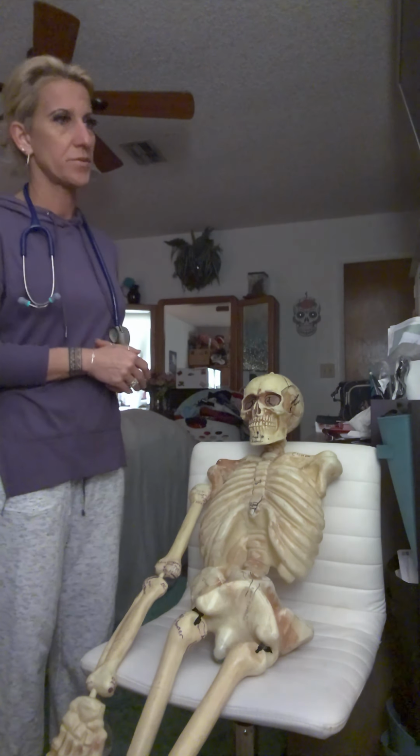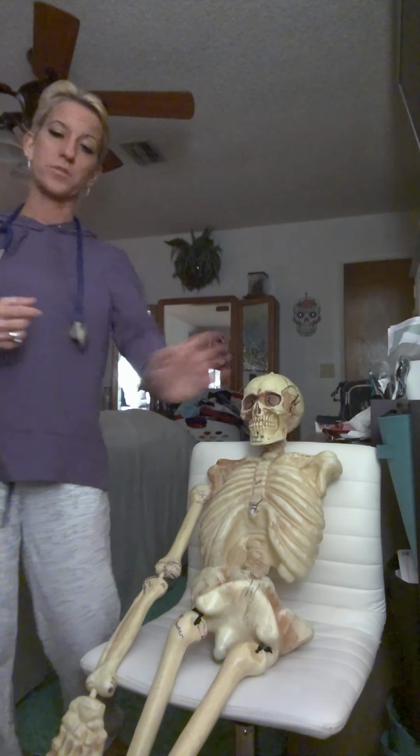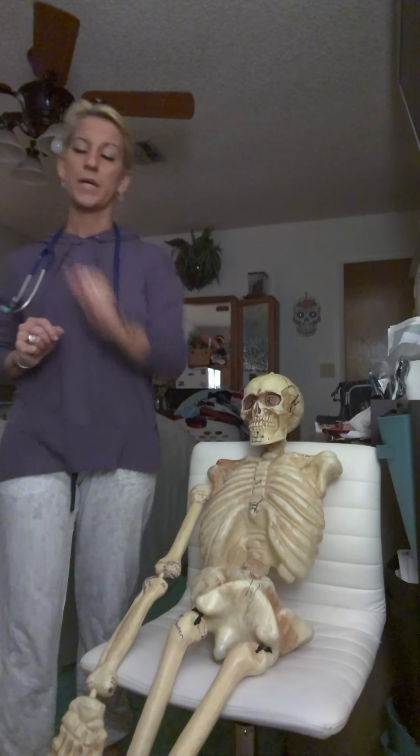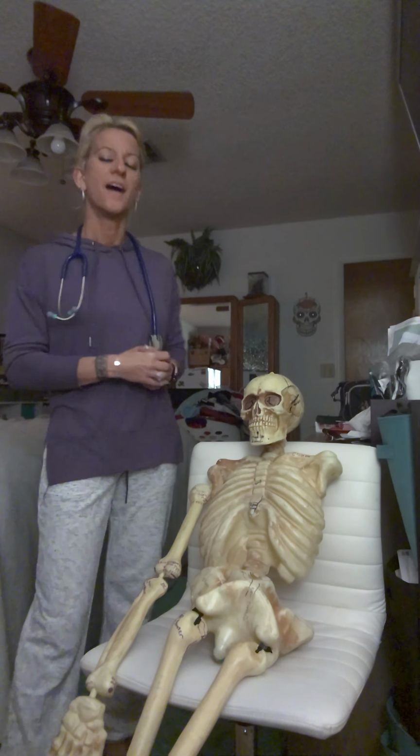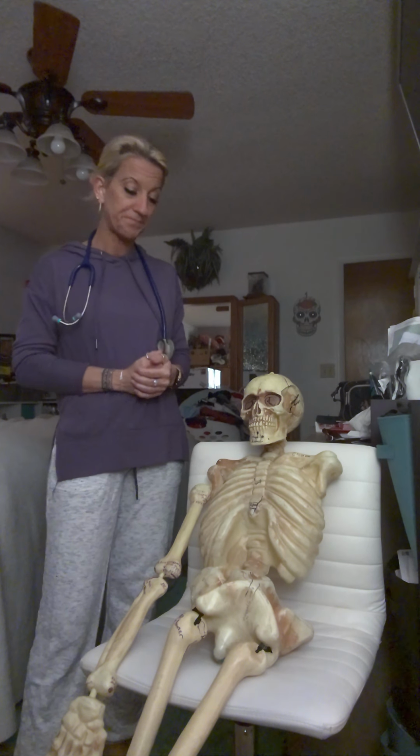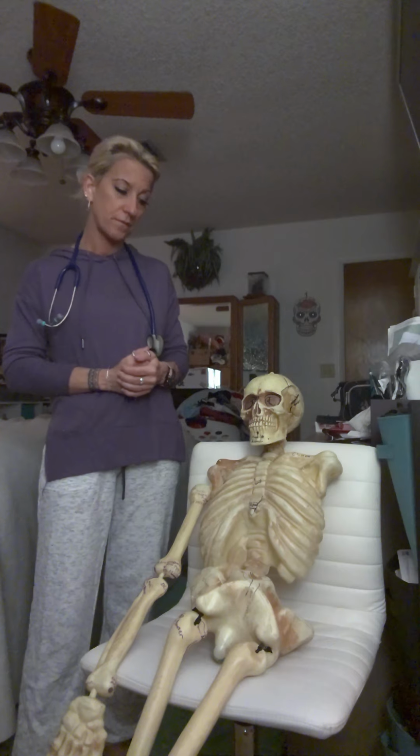But before I open the door and touch the door, I'm going to wash my hands before I leave the room. And usually I just push the door open with my elbow. I don't use my hand. But that's pretty much it. That's it.